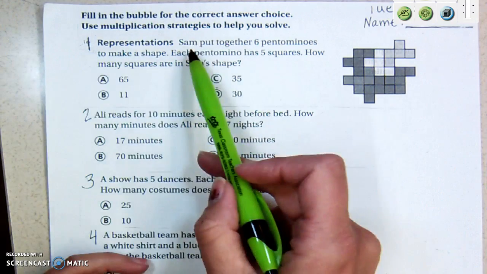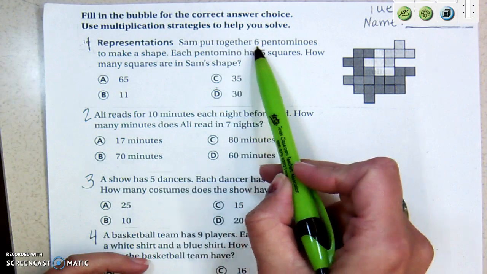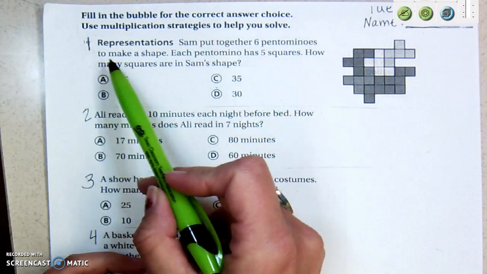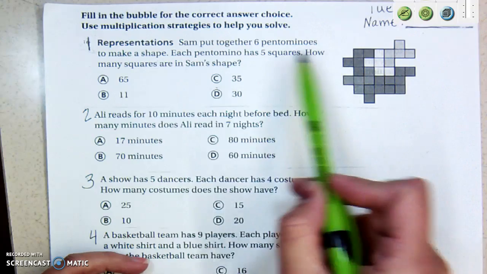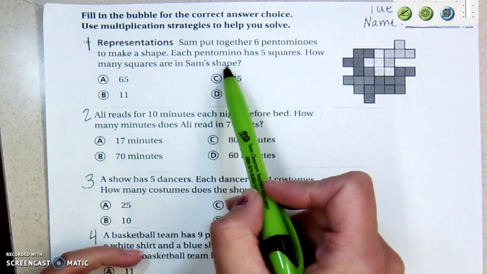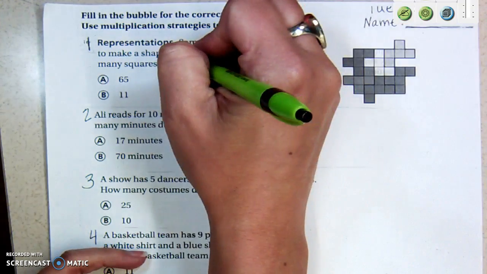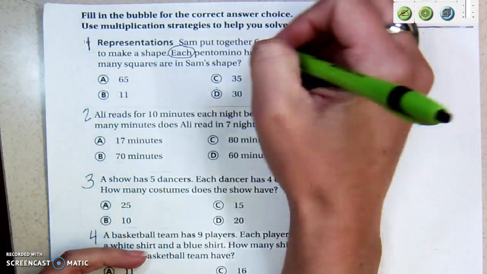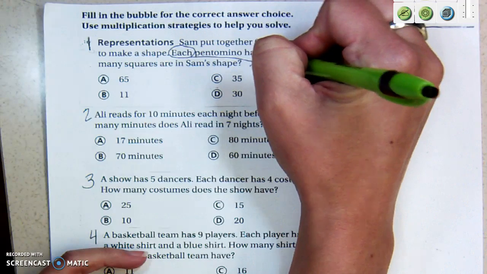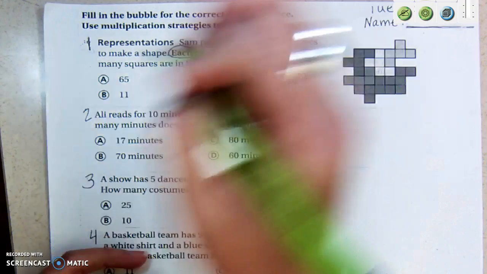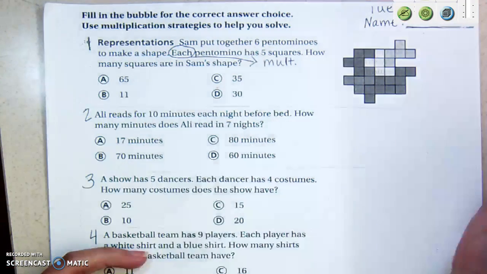Number 1, Sam put together 6 pentominoes to make a shape. Each pentomino has 5 squares. How many squares are in Sam's shape? Our key word here is each. When you see the word each, it means to multiply. So we're going to put multiply or mult.